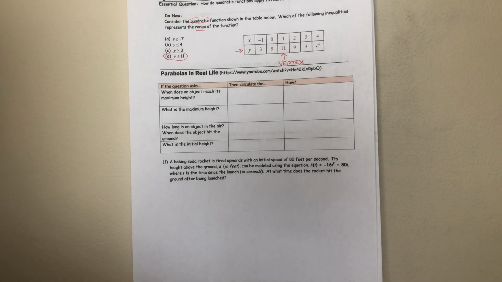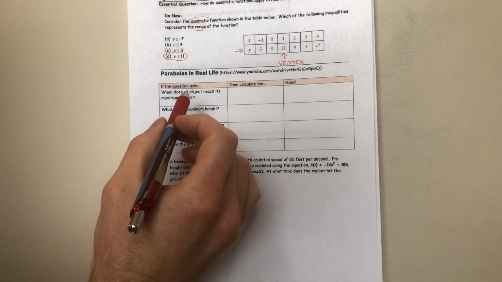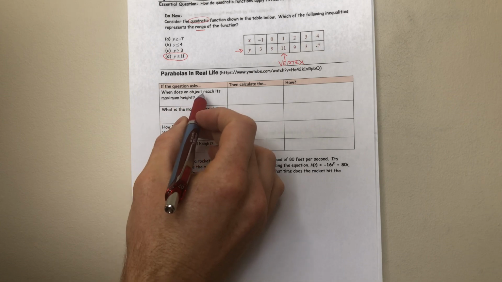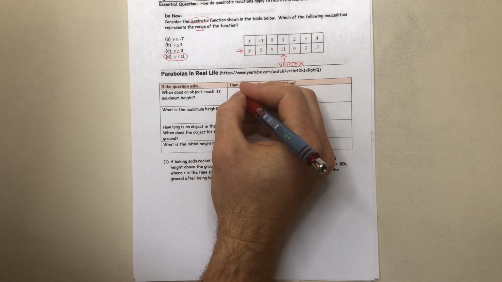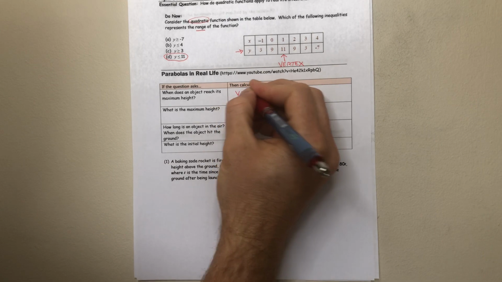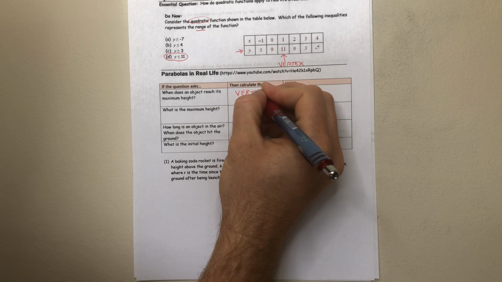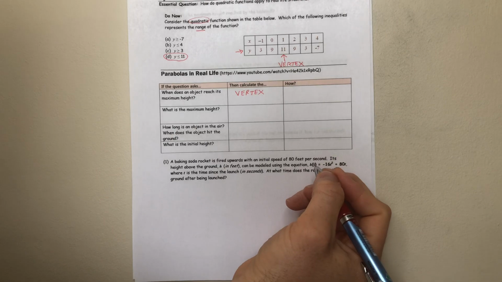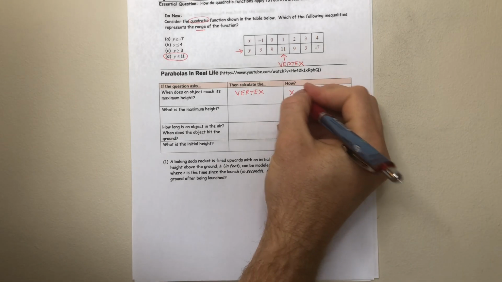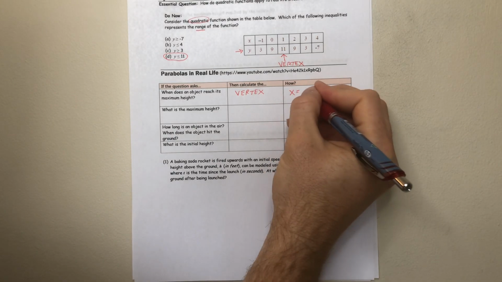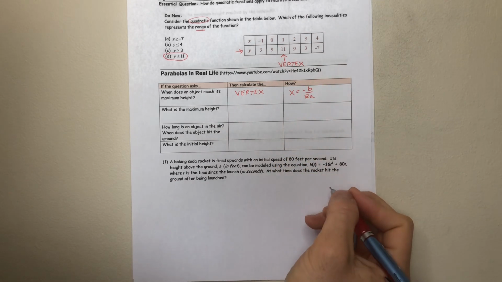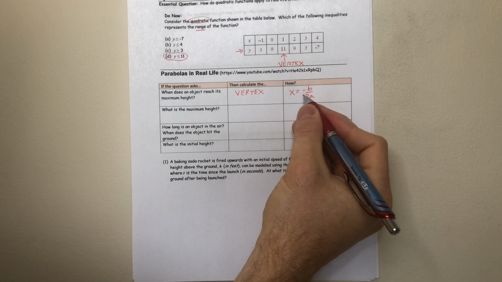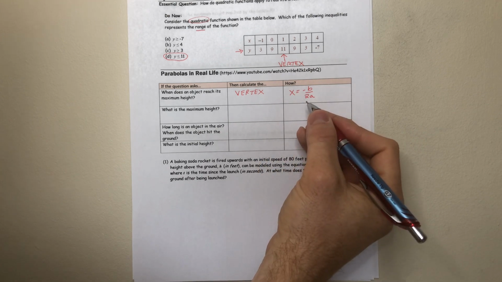All right, so hopefully you got a chance to watch that video. If the question asks, when does an object reach its maximum height? When we want the maximum height, we are going to look for the vertex. How do we find the vertex? Well, we're going to take our axis of symmetry formula: x equals negative b over 2a. This always gives us the x value of where this thing turns.